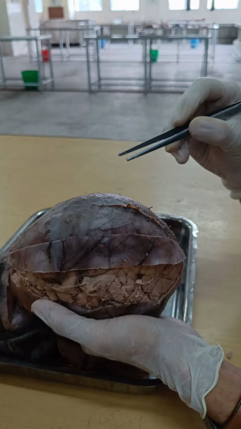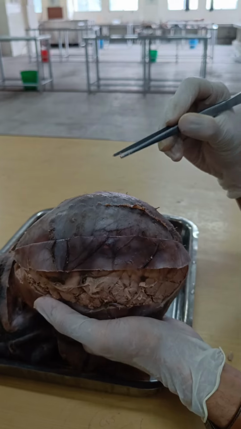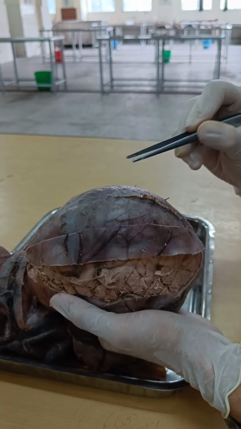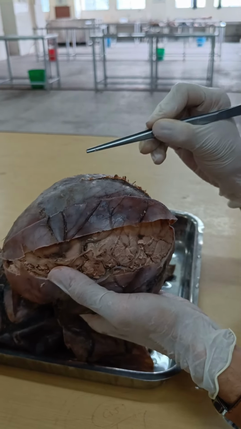Today we are going to discuss the meninges. There are two types of meninges, cranial meninges and spinal meninges. Here we can see the cranial meninges. First we are going to discuss the cranial meninges.